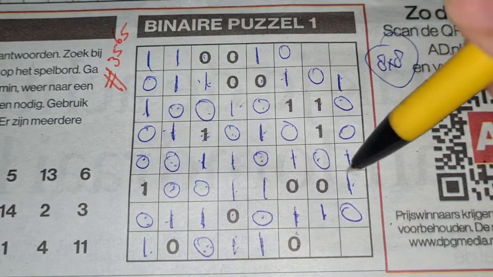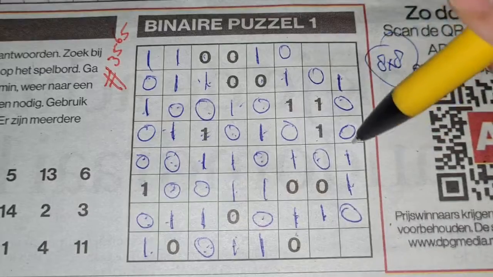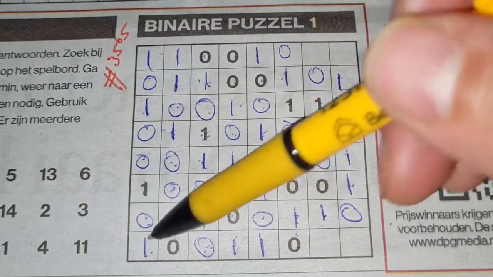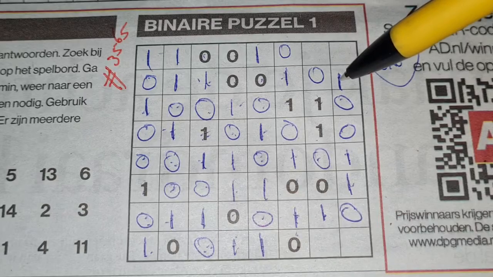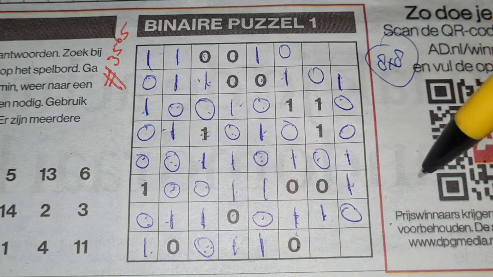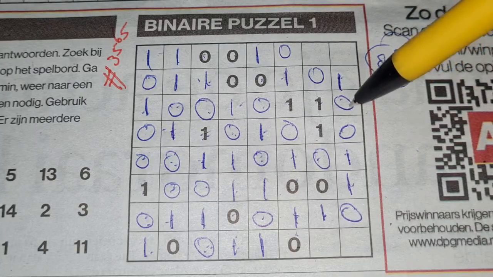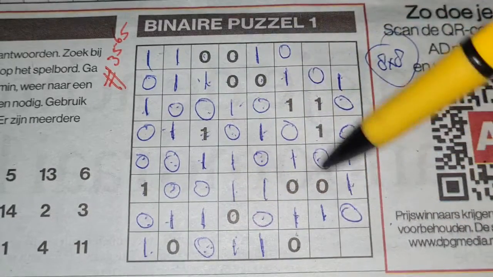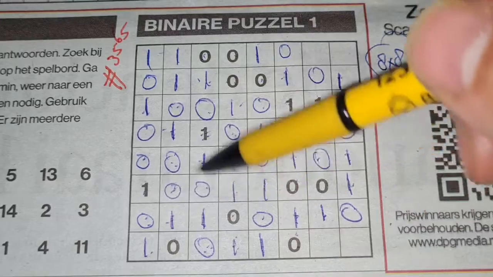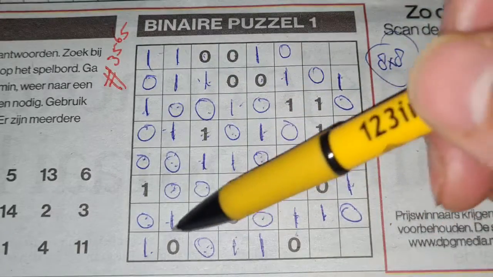Now we need to compare. 1, 2, 3. Yes. Let me see, which column? This column I cannot compare. Double O, do we have this in the column? We need to compare the rows, I believe. Double one, do we have a double one here? No.